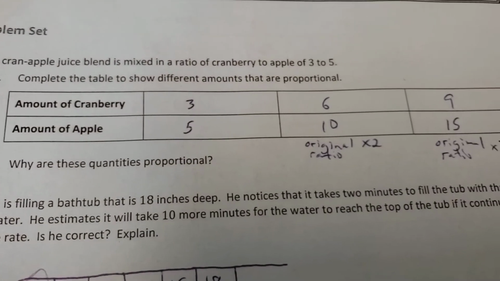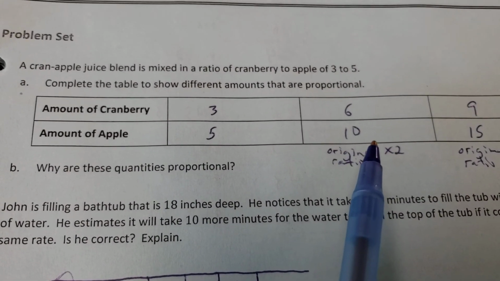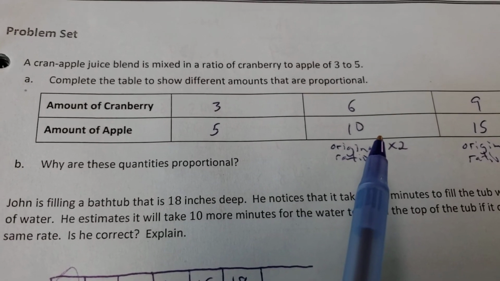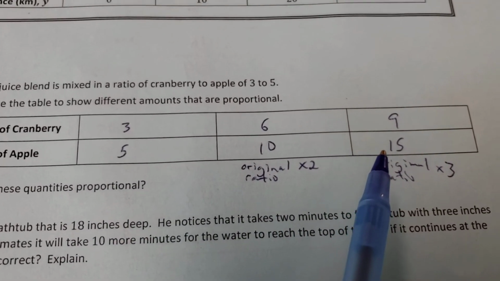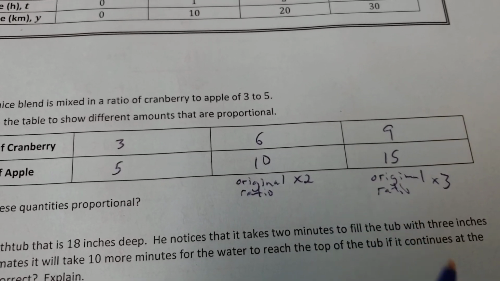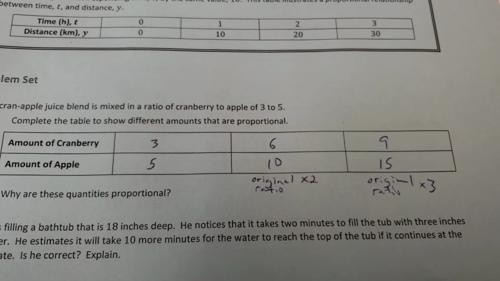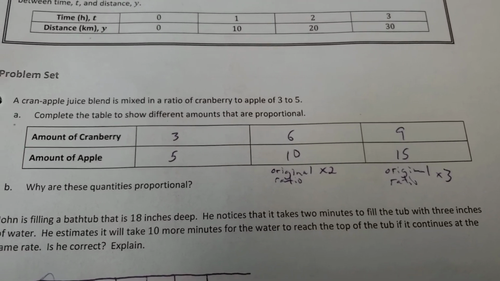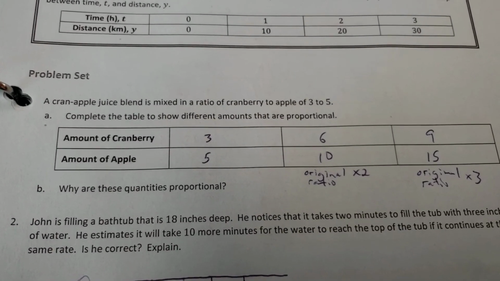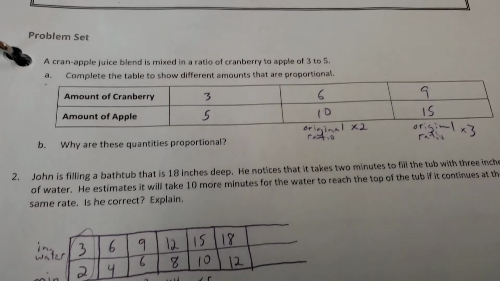And then what I did was I just doubled the original ratio. Well, 3 to 5, I times them by 2, I get 6 to 10. And I could take that original ratio and triple it, times it by 3. And I get 3 times 3 is 9, 5 times 3 is 15. So you can take that original ratio, double it, triple it, quadruple it, however you need to continue on with the table. And of course, these are proportional because I'm using the same rate throughout the problem.